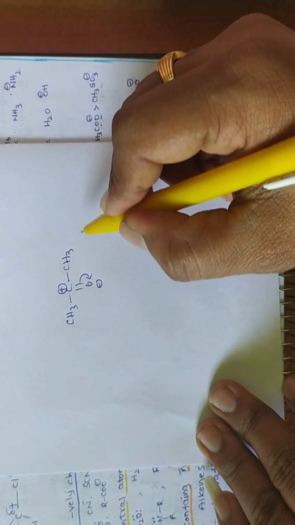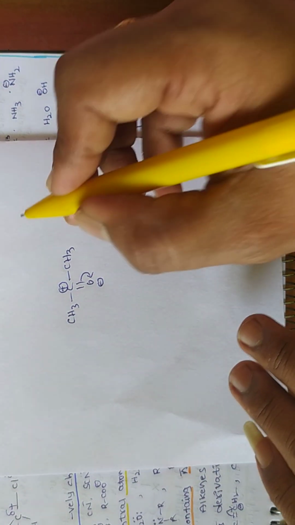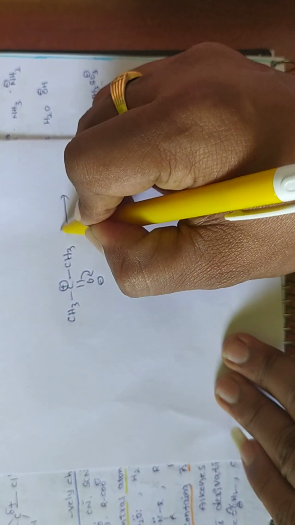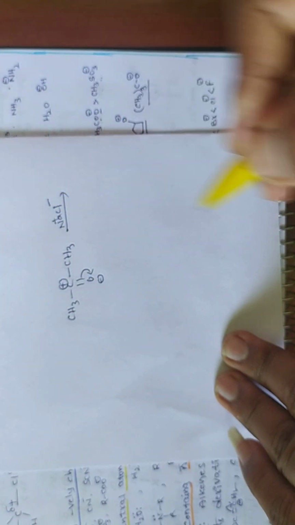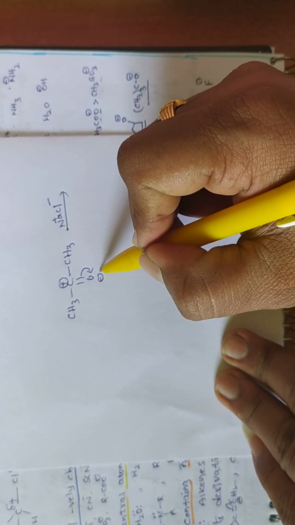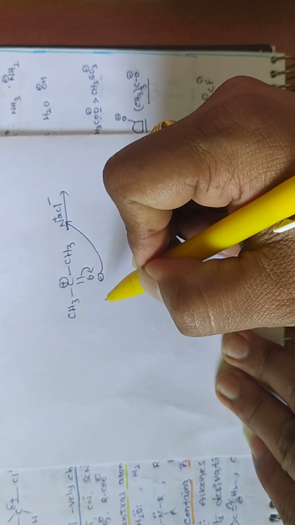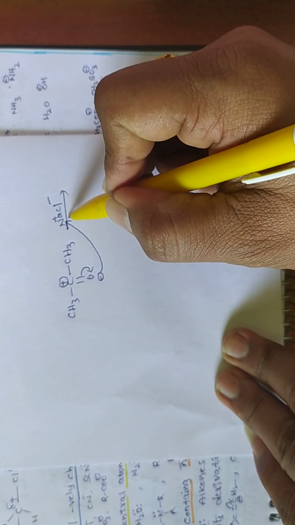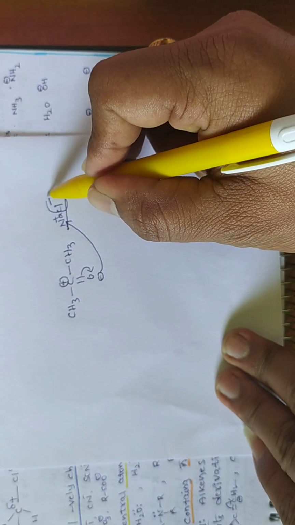Now suppose one NaCl is added. This is plus, this is minus. Polar aprotic solvents can interact only with cations. They can't interact with negative ions.